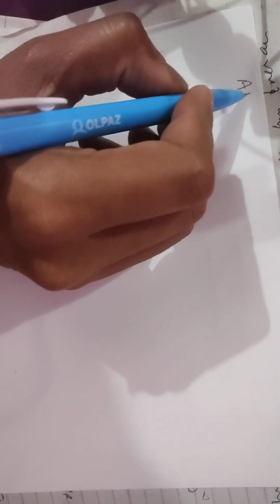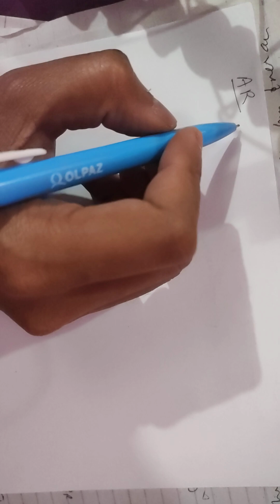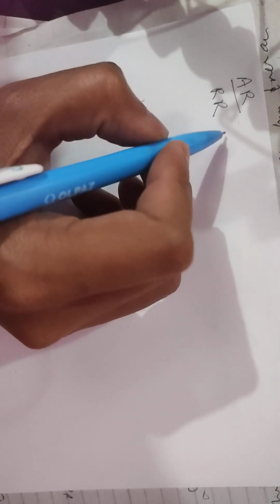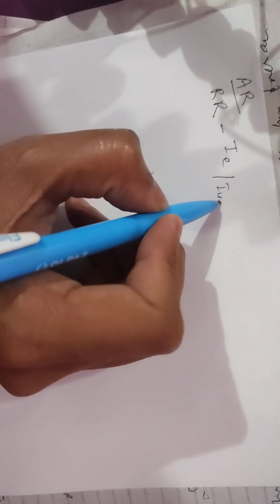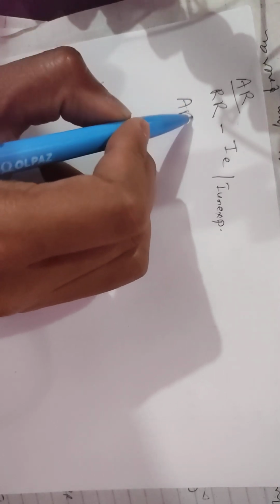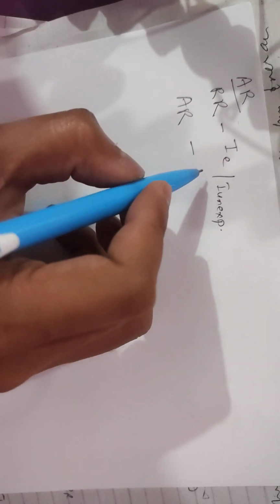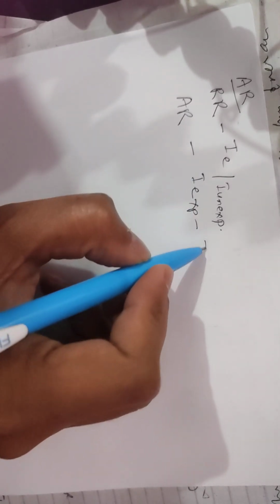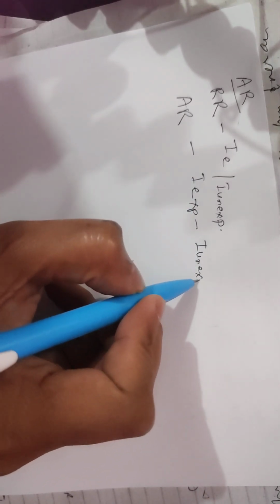Let's talk about attributable risk. Before talking about attributable risk, let's understand what relative risk is. Relative risk is the ratio of incidence in the exposed and incidence in the unexposed population, right? And attributable risk is not the ratio, but the difference: incidence in exposed minus incidence in unexposed. So this is the difference, right?